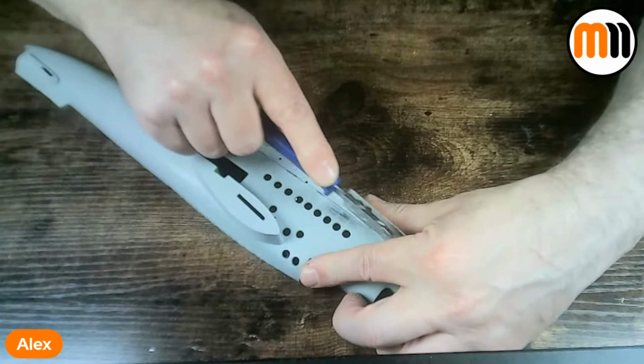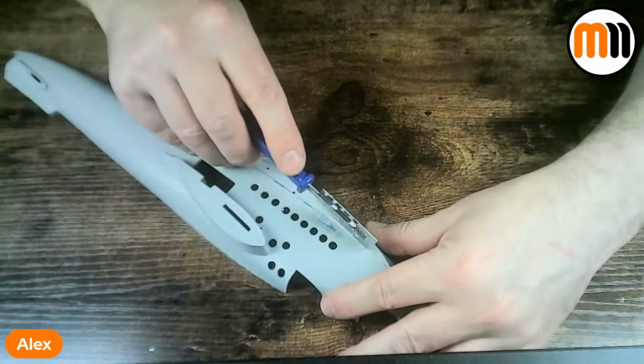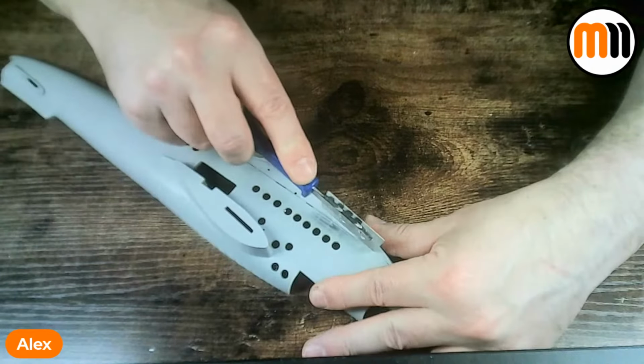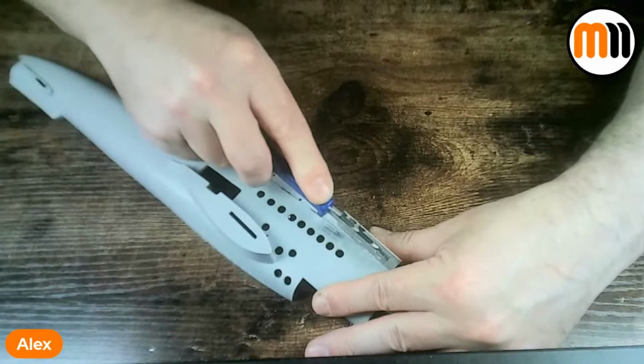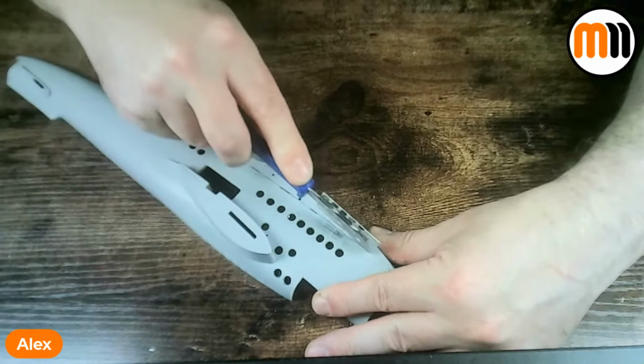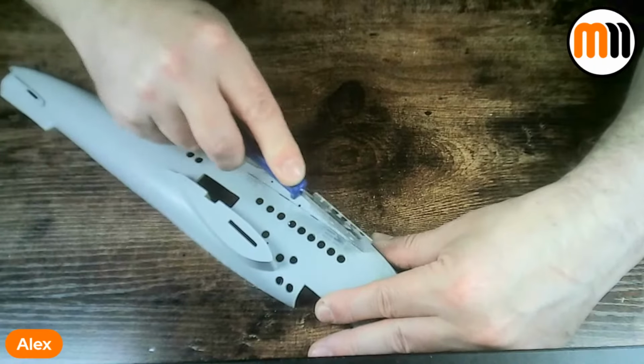The only thing you have to do with a razor saw is be careful you don't do that, and don't push too hard. So let the razor saw do the work. You don't have to be pushing it massively.